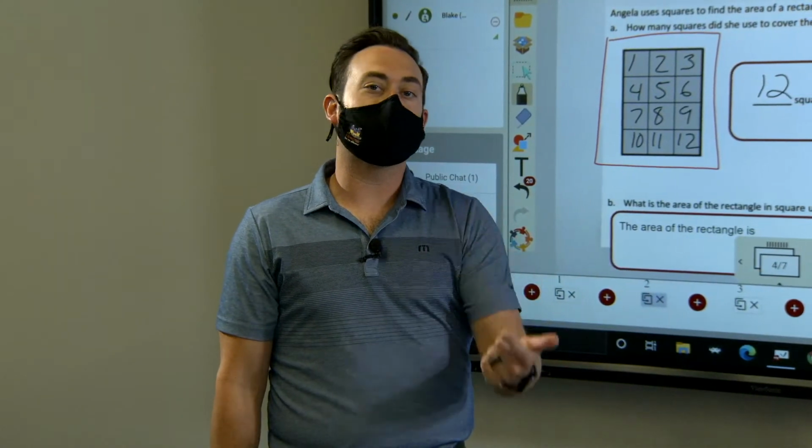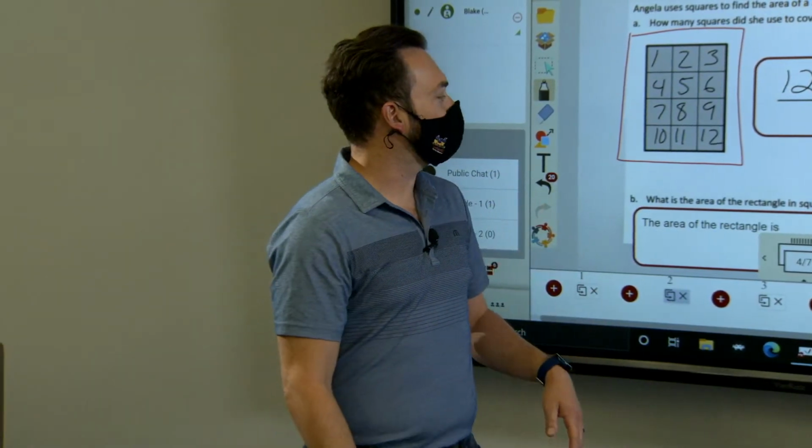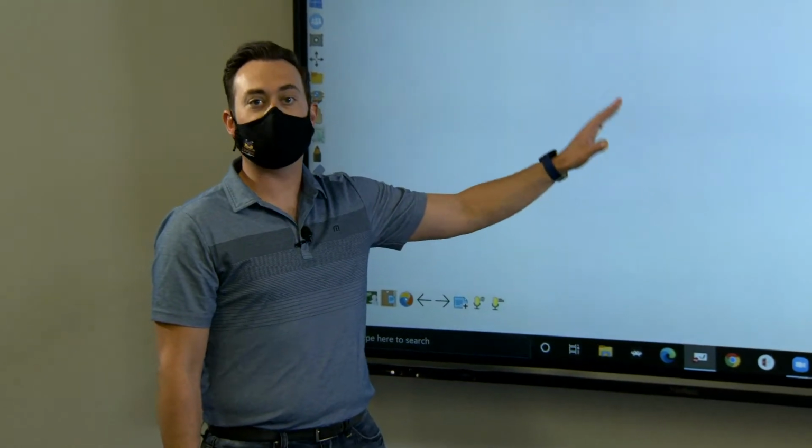So MyViewBoard Classroom will run on Mac, it'll run on your iPad, it'll run on your Windows, your Chromebook, any of those operating systems. MyViewBoard for Windows is specific to the Windows OS operating system because Windows is a touch OS. So it's designed specifically for Windows.